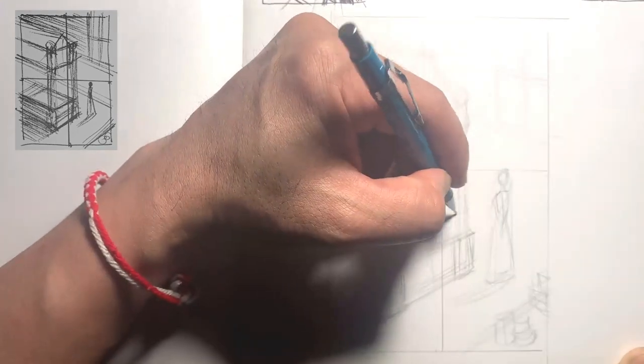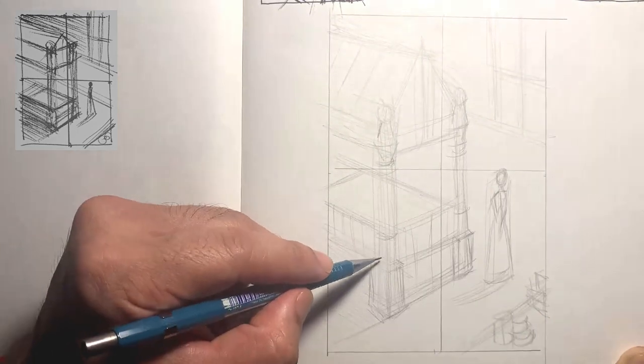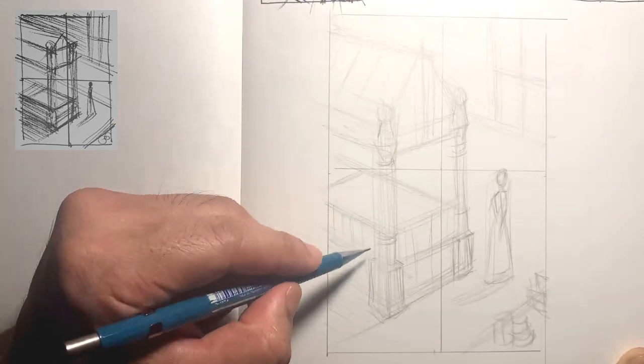So yeah, that's what this stage is all about, how to develop a sketch from a thumbnail.